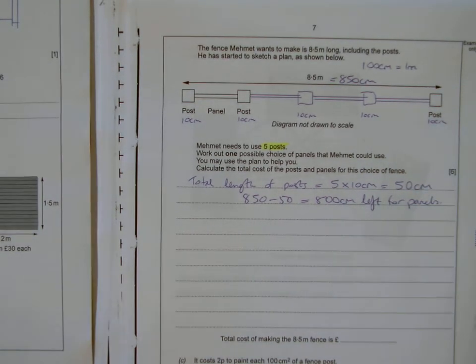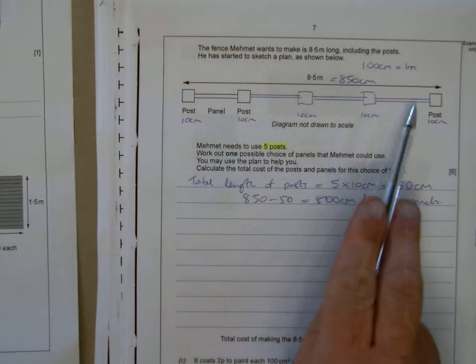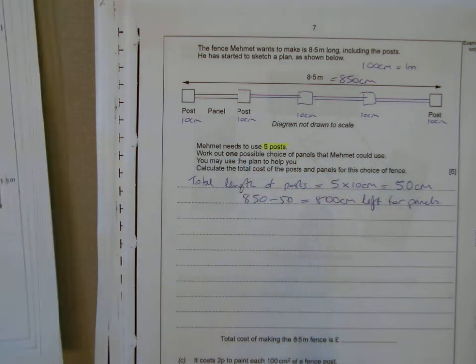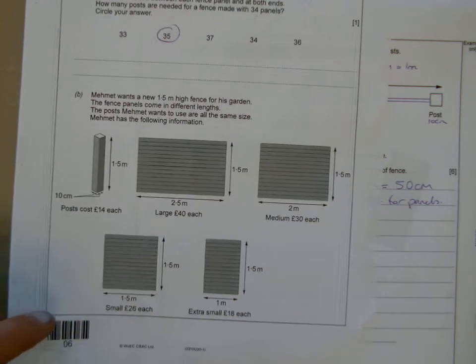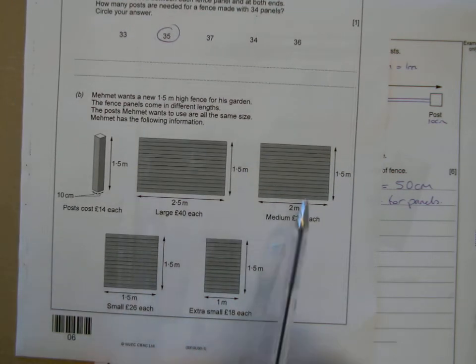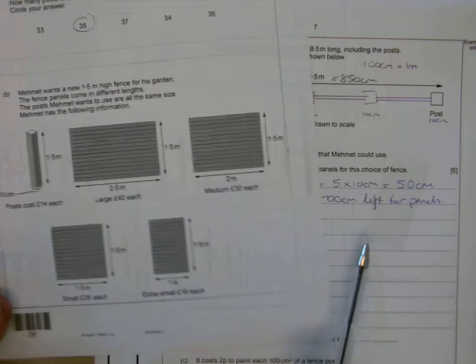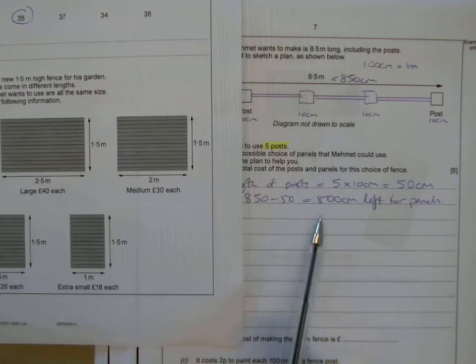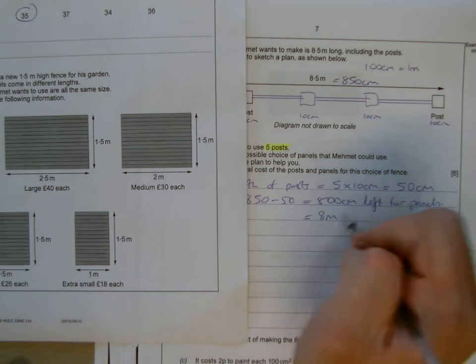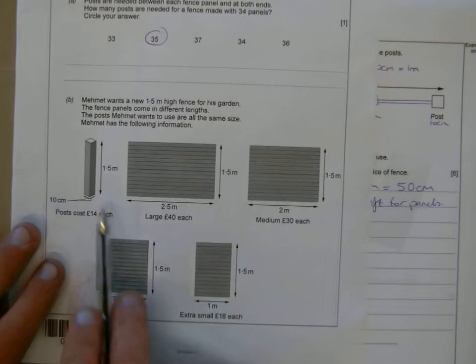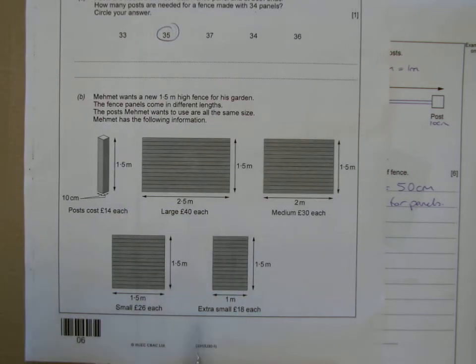Okay, and remember we need 4 panels, 4 panels for 800 centimeters. So let's have a look at our panels here. We can have any combination we want, as long as it adds up to 800 centimeters. And remember, 800 centimeters, of course, is 8 meters, 100 centimeters in the meter, that's 8 meters. So can we find a combination here that adds up to 8 meters?